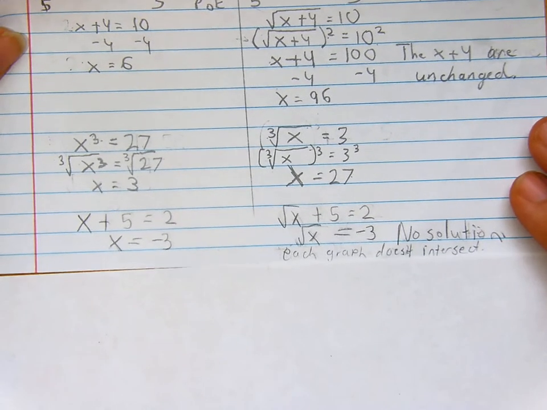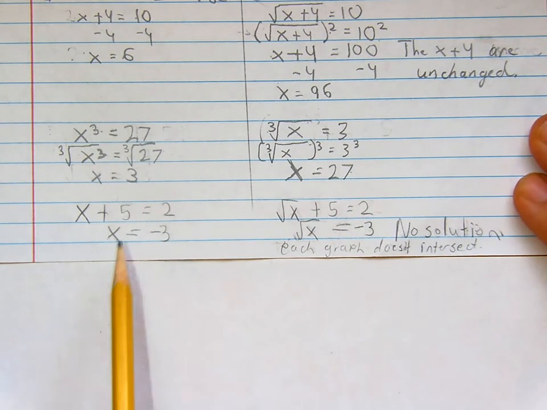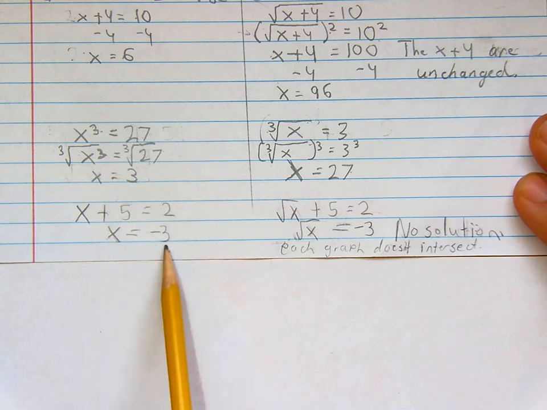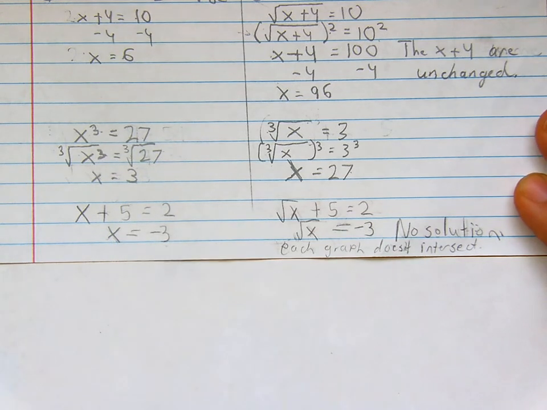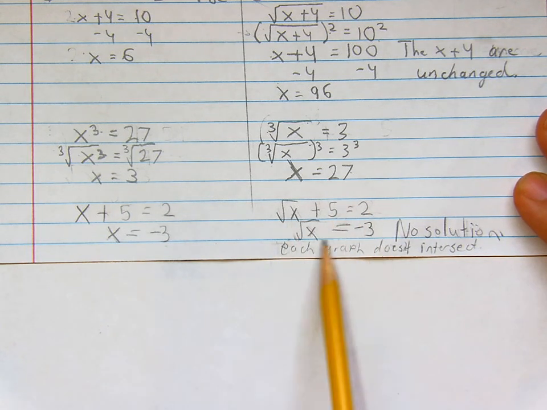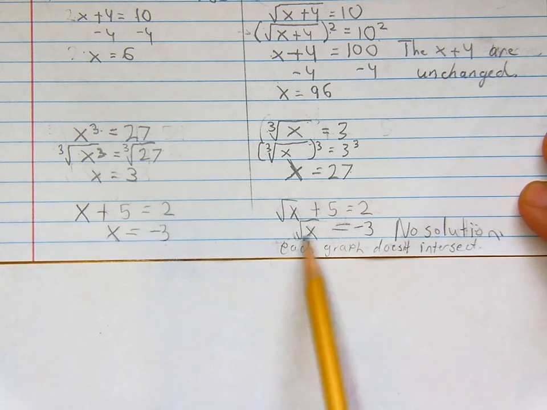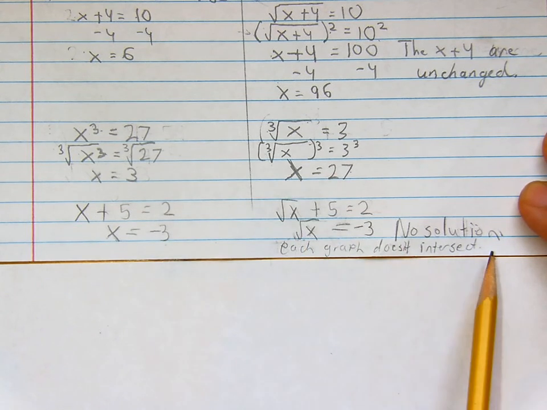Now, this is one I want to make sure I threw in so you had it. Traditionally, on a normal equation, if you ended up with a negative integer, you're like, okay, no big deal, x equals negative 3. But if you have something like that with a square root sign, your answer is actually going to be no solution.